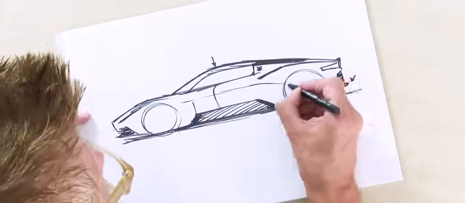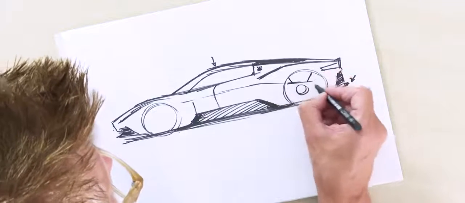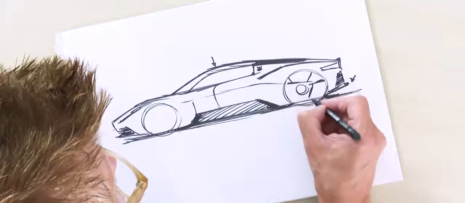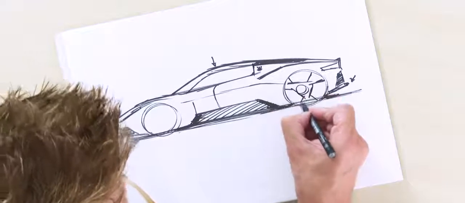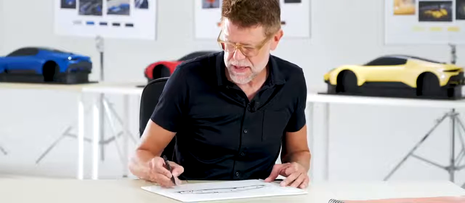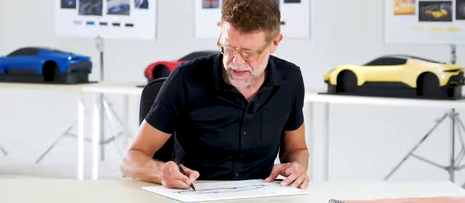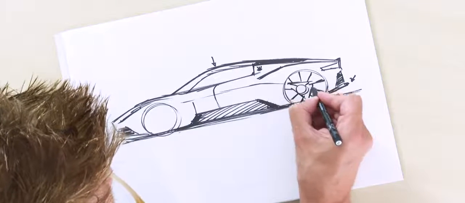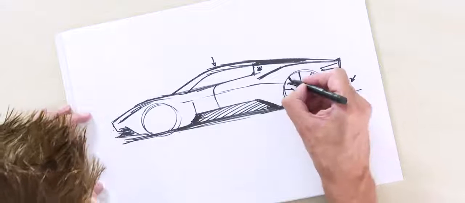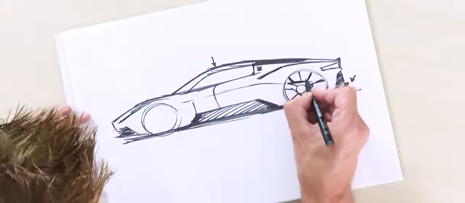For the wheels, we were looking into our archives and really discussed and studied which wheels we used in the past really stand for Maserati and are iconic and can only be used for this brand. And we came up with these Trident wheels that basically are a stylized form of the Trident.